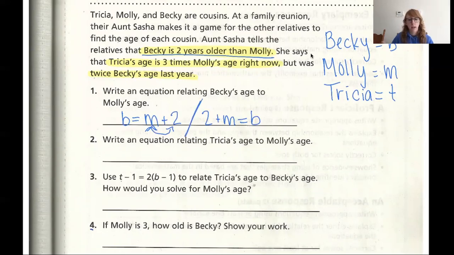Okay. So number 2 says write an equation relating Trisha's age to Molly's age. So Trisha's age is 3 times Molly's age right now. So we would write T, Trisha, equals 3 times Molly's age.